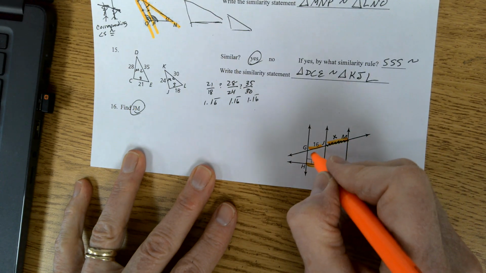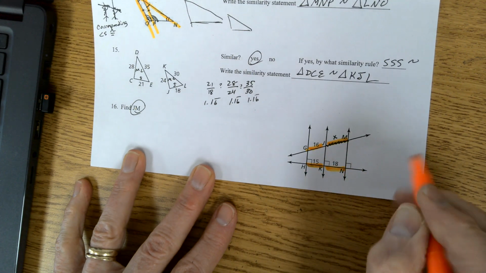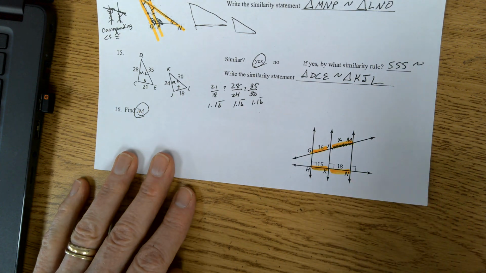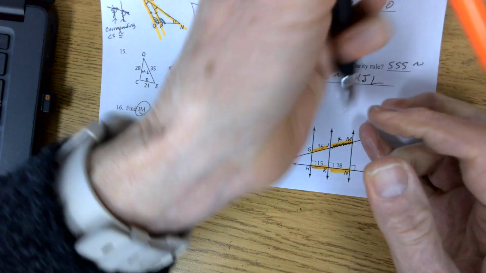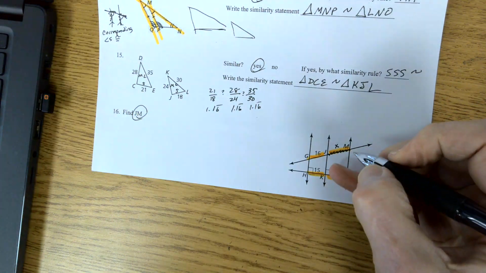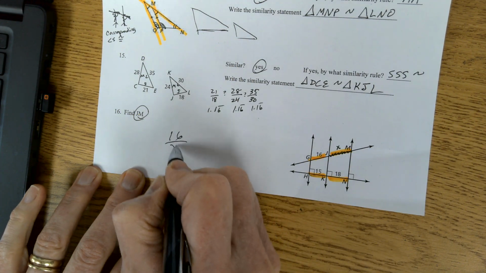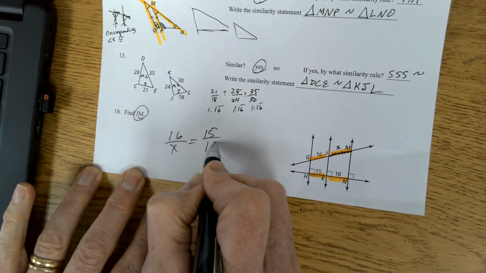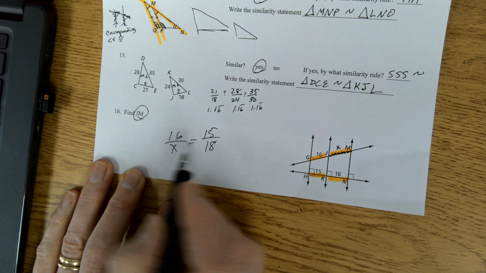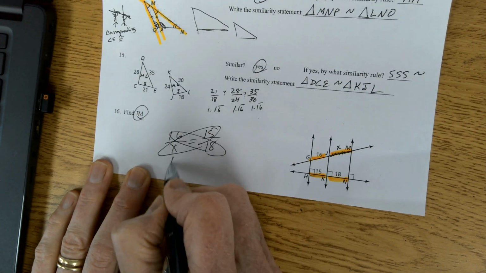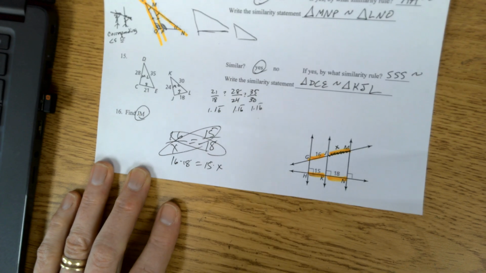So here's what I'm looking at. These lengths, because the three lines are parallel intersecting two transversals, it divides the transversals into proportional lengths. So I'm going to go ahead and say 16 to X, 15 to 18. Make sure you can see it, okay? And that's it. Do the same thing we keep doing. And then divide by 15.